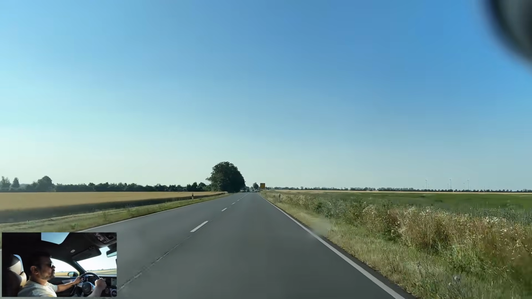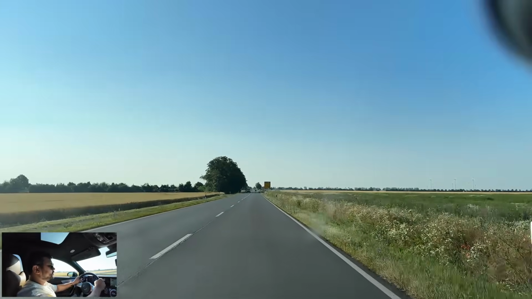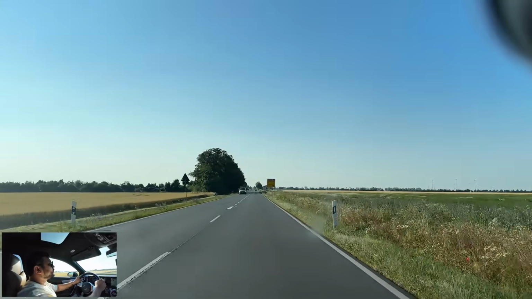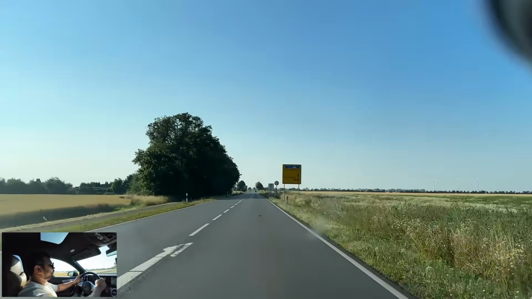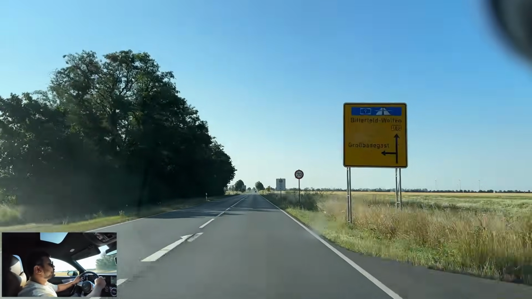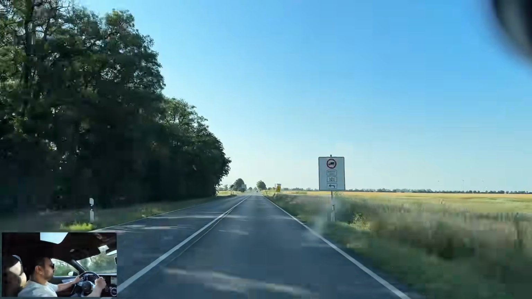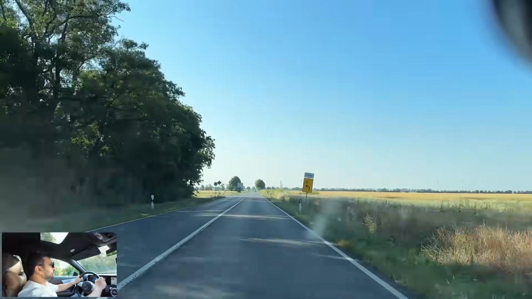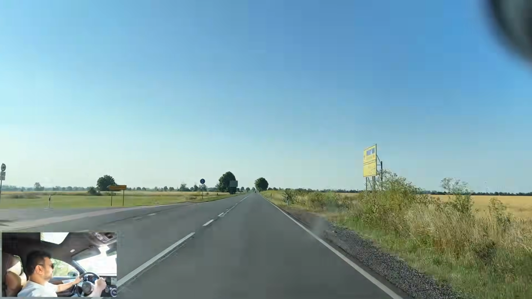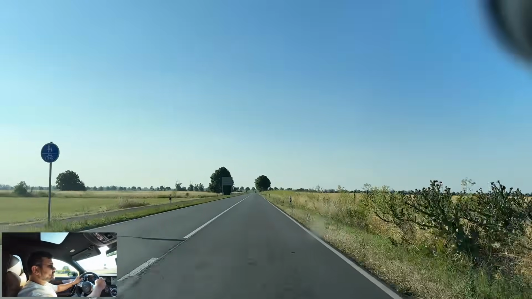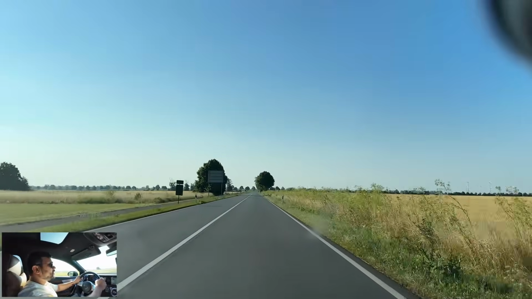Earlier we have seen dotted lines, and now the road is divided by dotted white lines, and the speed limit has changed from 100 to 70 km per hour, and now we have a solid white line. The rule is very simple. Whenever we have a solid white line, we are not allowed to cross that line.